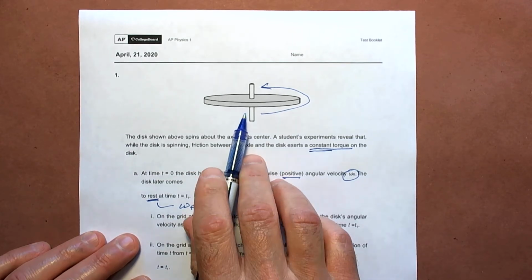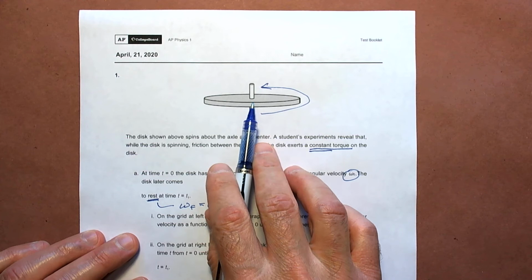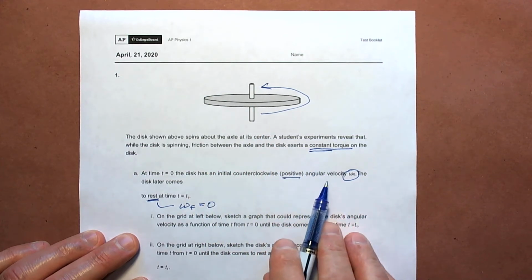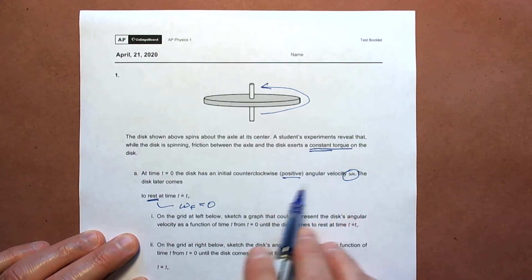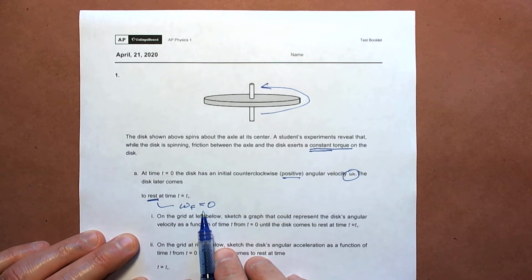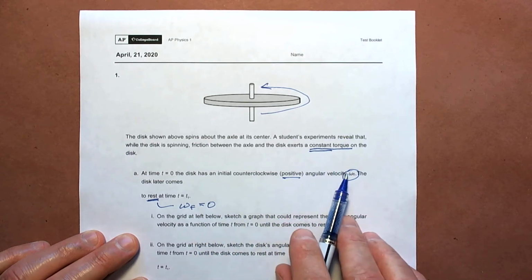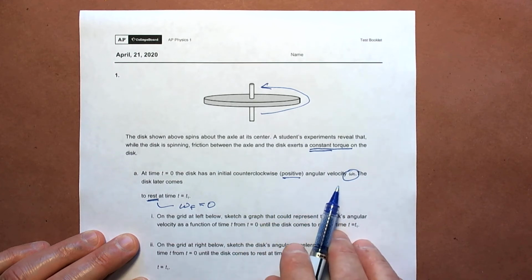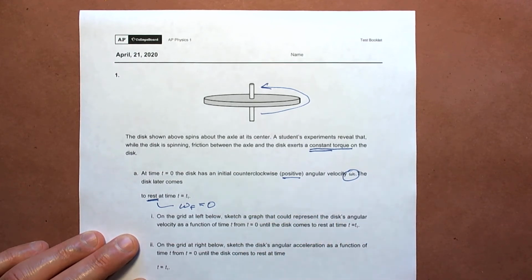Okay? So we know that the disk is spinning, it has friction, it undergoes a constant torque, and it goes from some positive speed down to 0. That means it accelerates from a positive speed to 0. That means it's going to have a negative acceleration. So let's see what they want us to do.